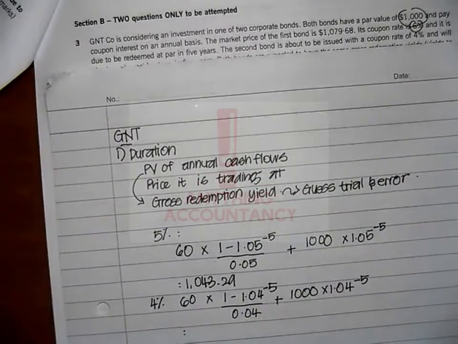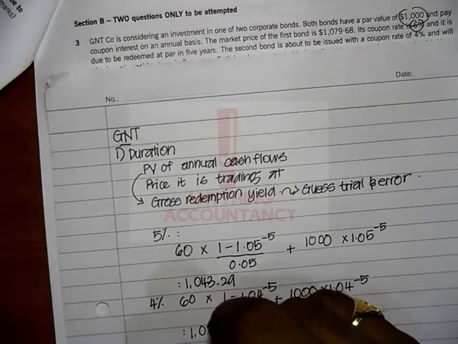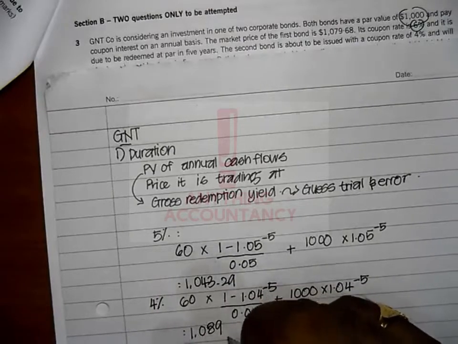So here, if you try this number, you would get exactly... you should get 1089.03.